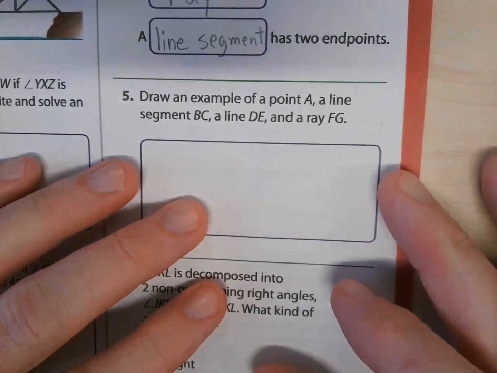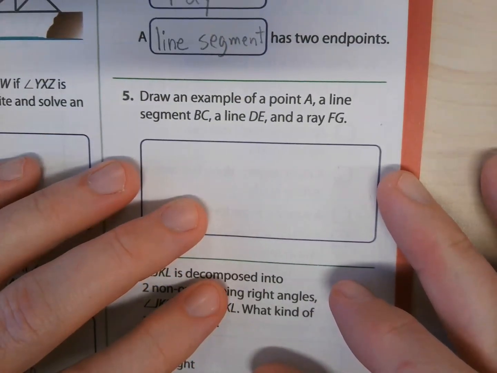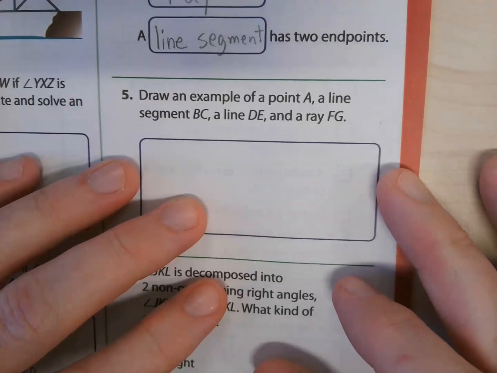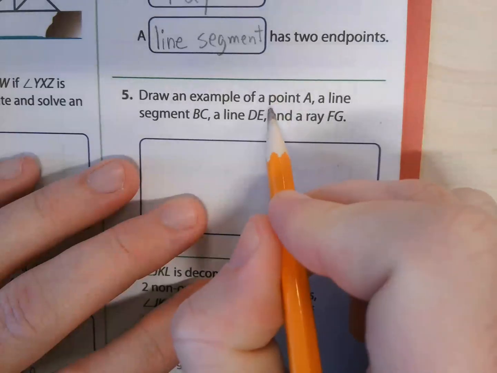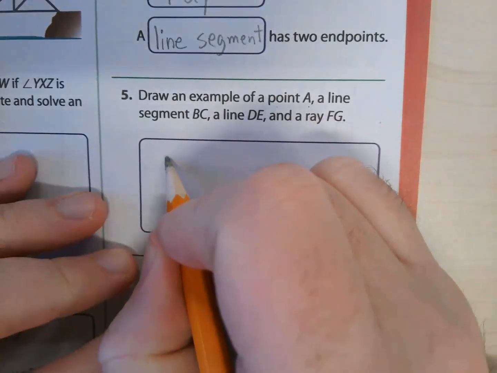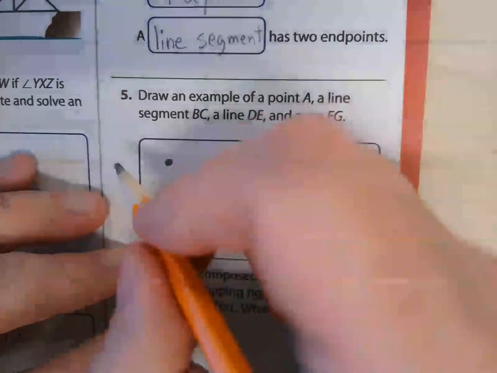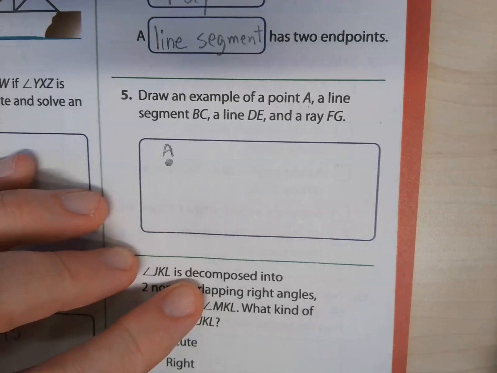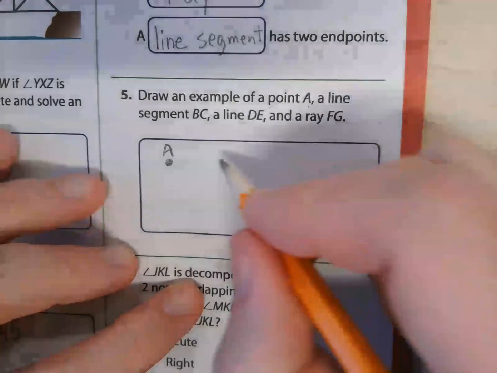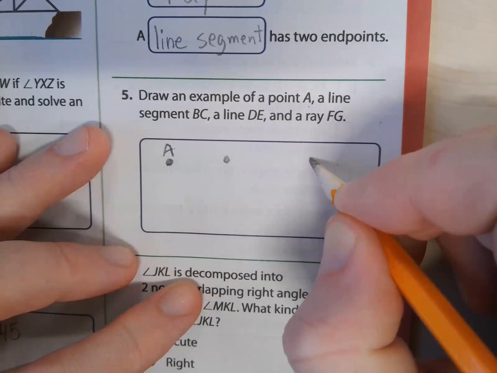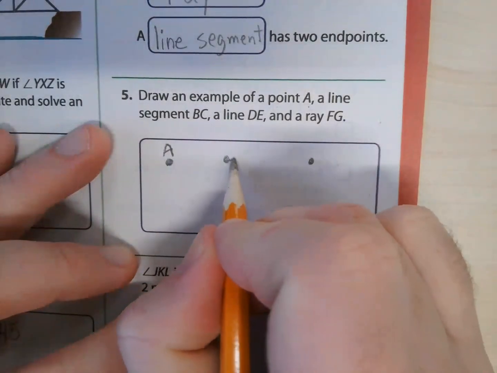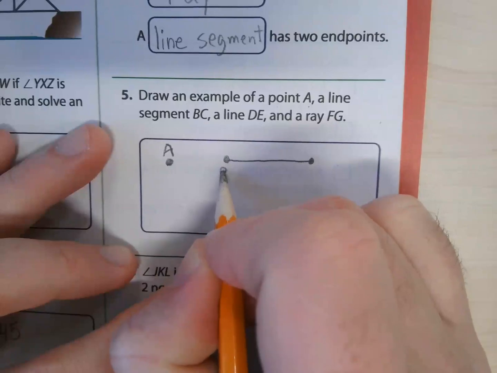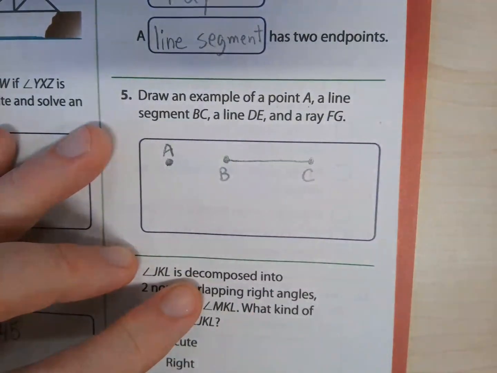All right. Draw an example of point A, line segment BC, line DE, ray FG. Ooh, that's a whole lot of things, but I'm going to do them one at a time. Point A. Point. And to give a point a name, we just put a capital letter by it. So that's point A. Line segment BC. A line segment has a dot on one end, a point on one end, and a point on the other. We connect them, and then we label those points. So that's BC.